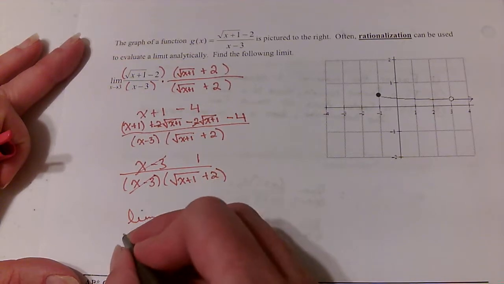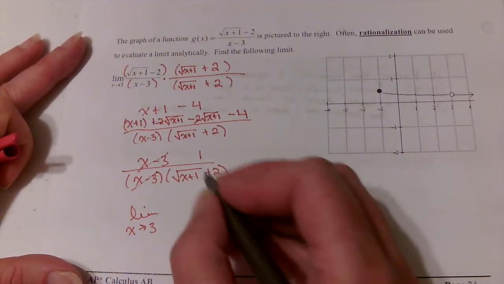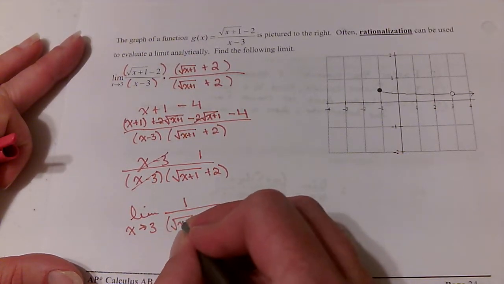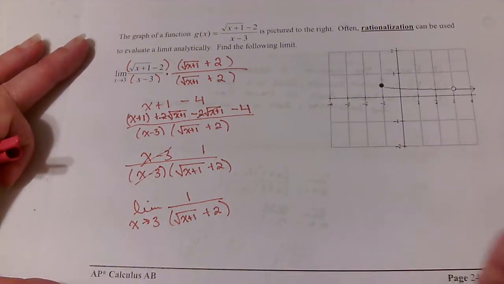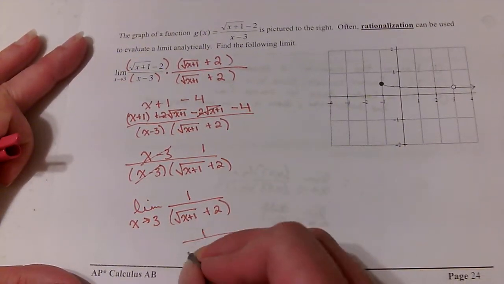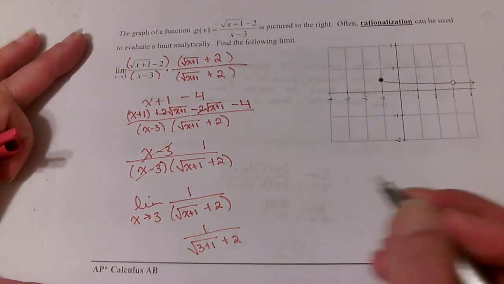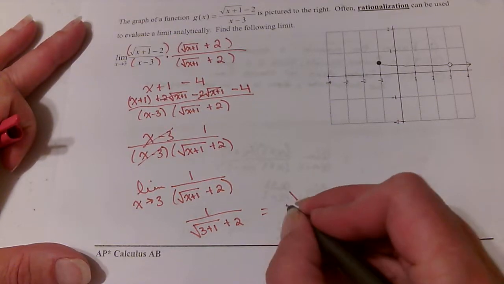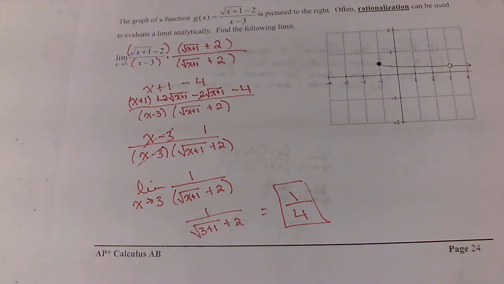Oh my goodness. So now I can actually plug in the 3 into this. 3 plus 1 plus 2. It's 4, so the square root of 4 is 2. Equals 1/4. Fancy trick.